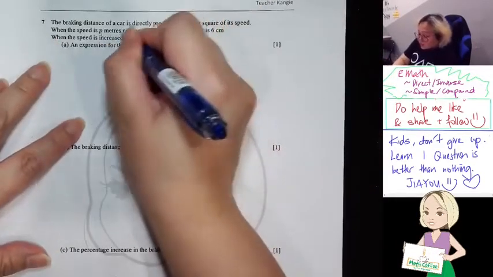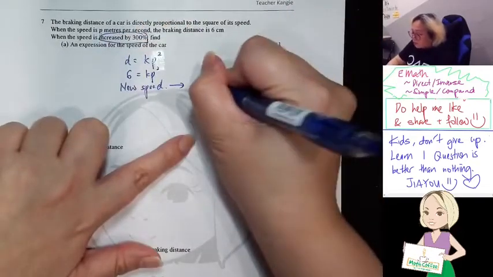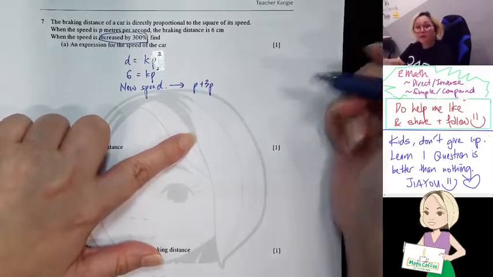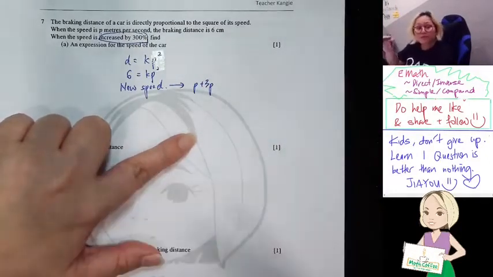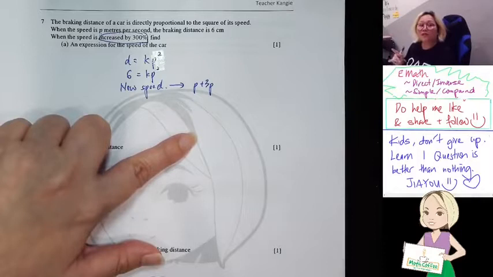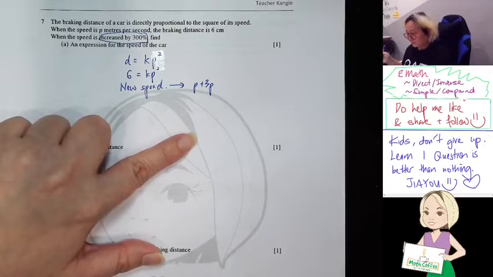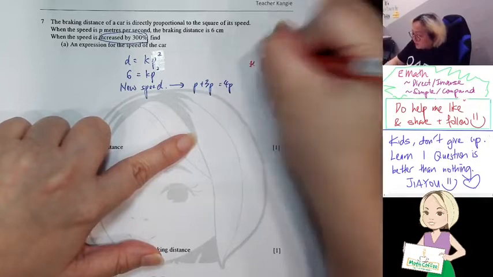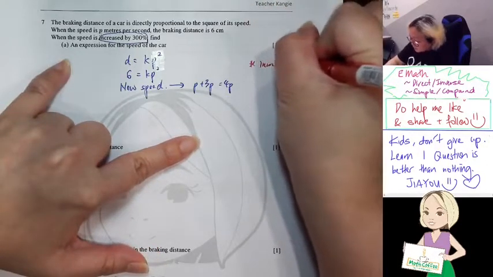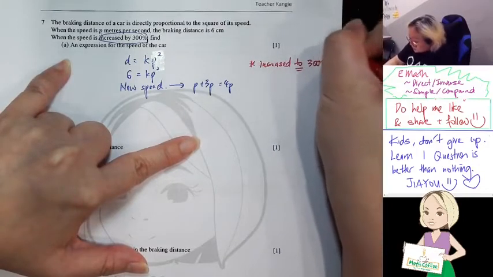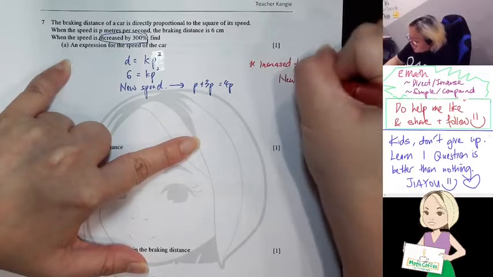Increase by 300% means the original P plus 300% of P, which means plus 3P. Understand? So now it's 4P. Maybe I put a note here: if they say increase to 300%, then the new P is 3P. But now this is increase by 300%, so the new speed is 4P.